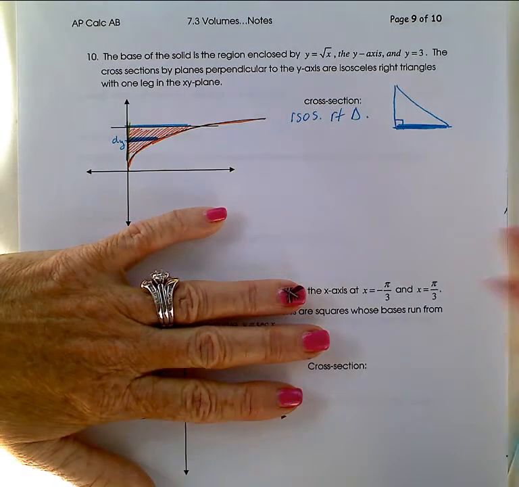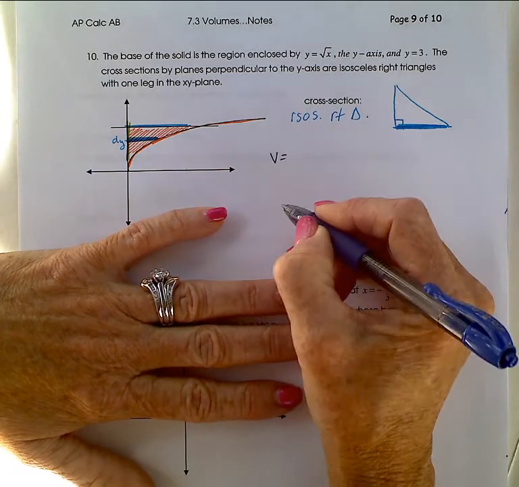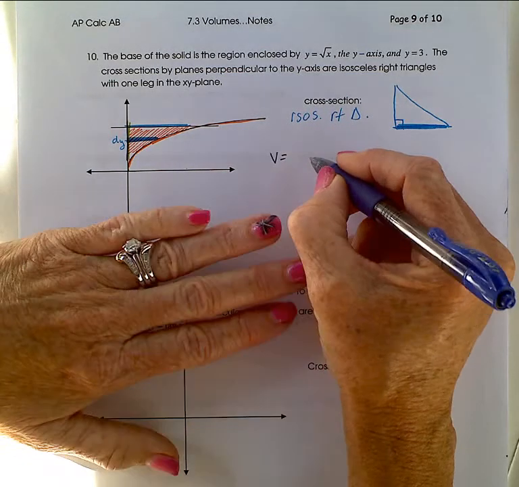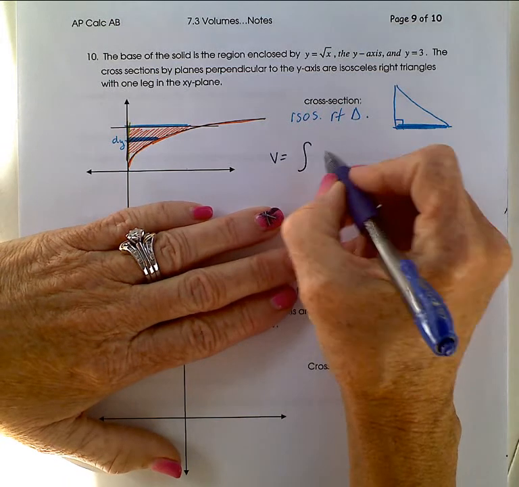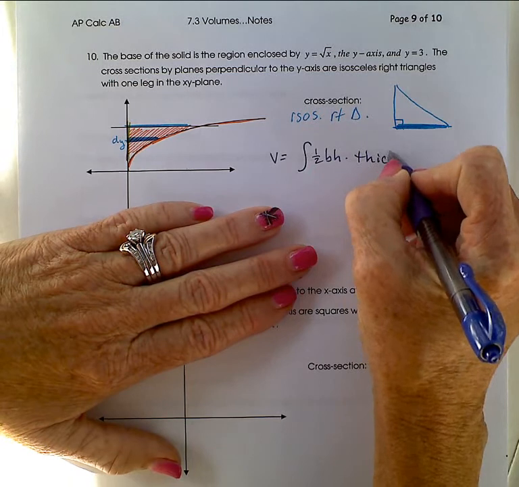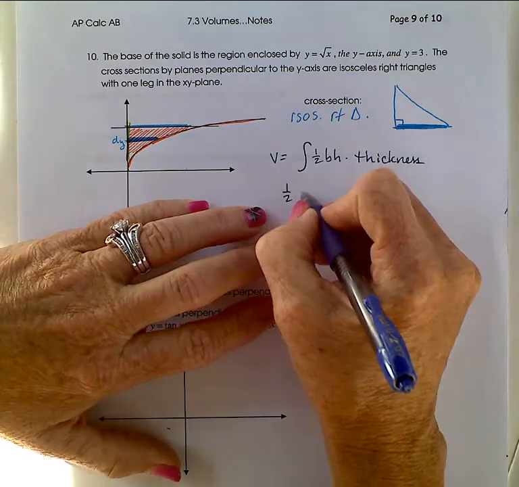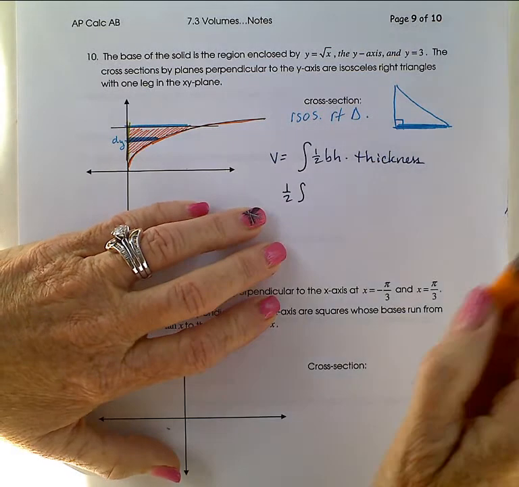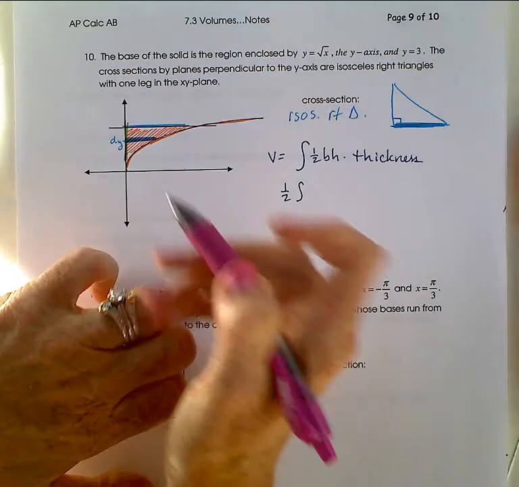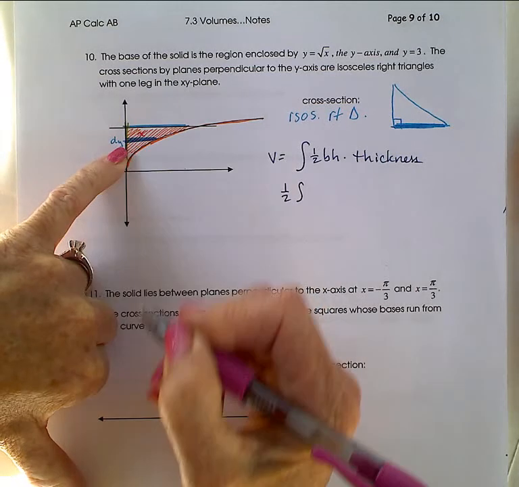Alright, so when we want to find this volume, we are going to add up a bunch of triangles. And 1/2 base times height times thickness. That 1/2 can come out. Now, looking at what we see, this distance right here is a horizontal distance. That's some x.